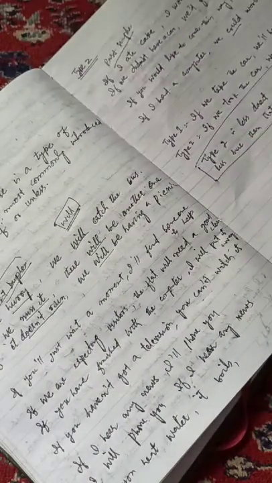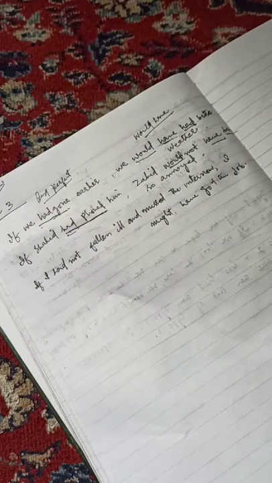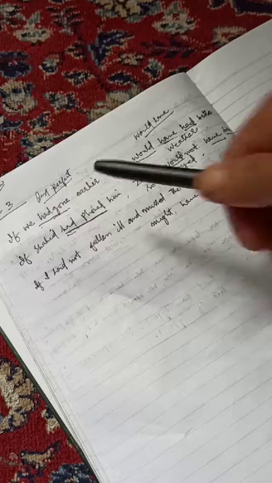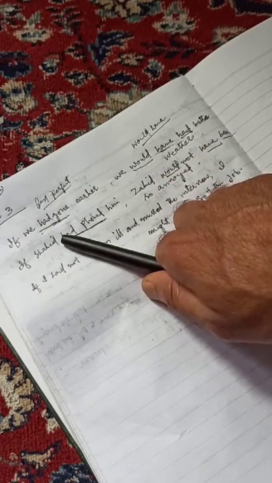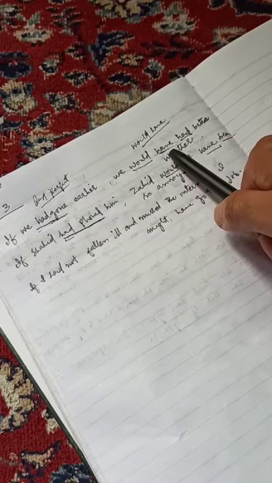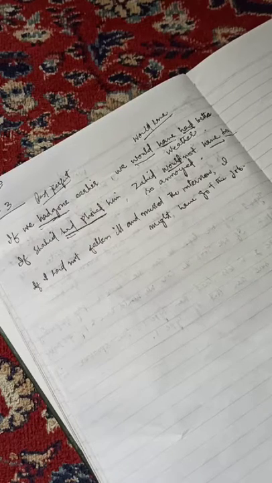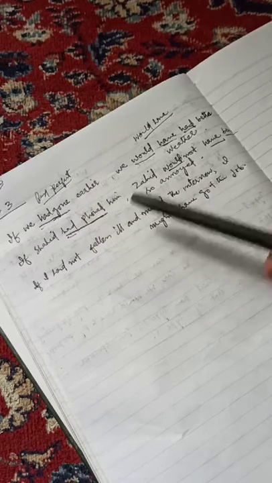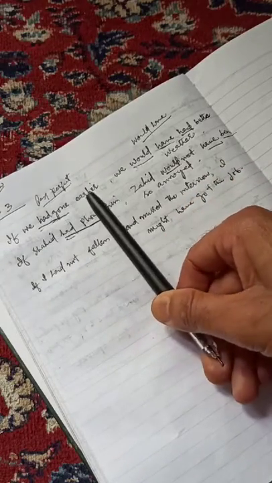Now let's come to the type 3 conditional clause. You can see here in type 3 conditional clause we have past perfect in the if clause and would have plus past participle in the main clause. So far as the type 3 conditional clause is concerned, we have past perfect in the if clause: if we had gone earlier.